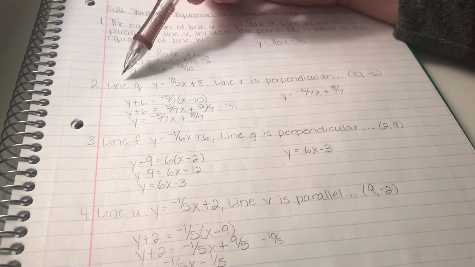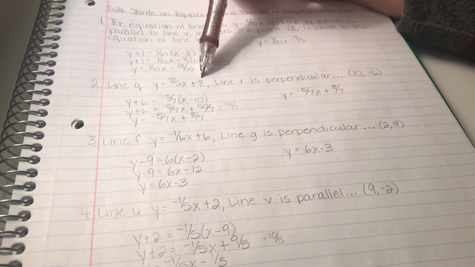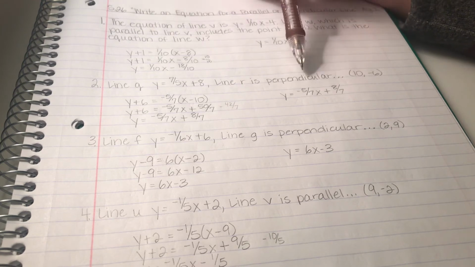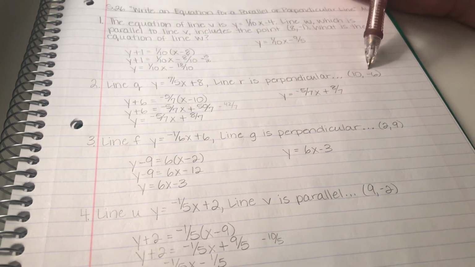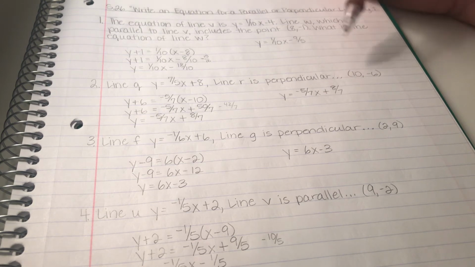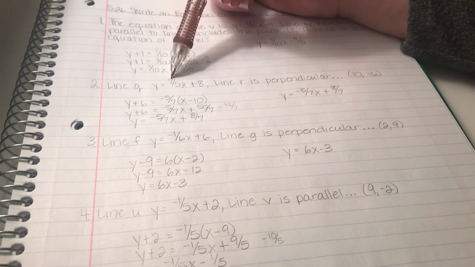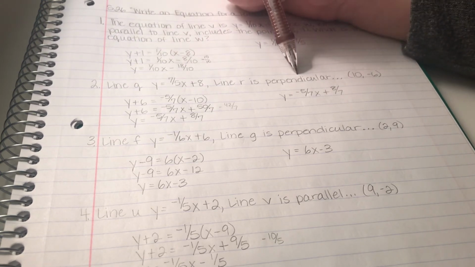Number 2, line Q is y equals 7/5 x plus 8. Line R is perpendicular, not parallel, so perpendicular, and it passes through the point (10, -6). So now we're going to rewrite our point-slope form, but this time instead of copying the slope, because the last one was parallel, this one is perpendicular.